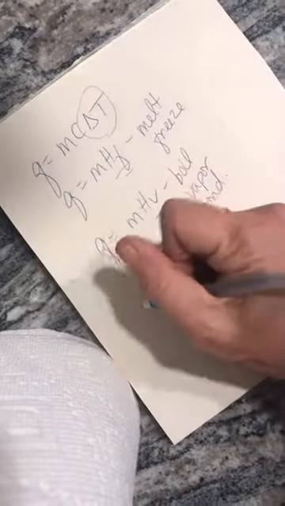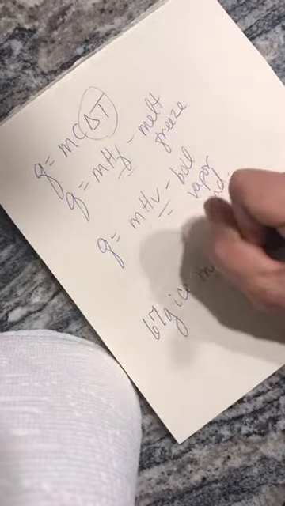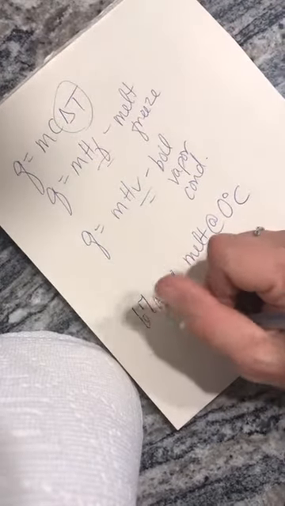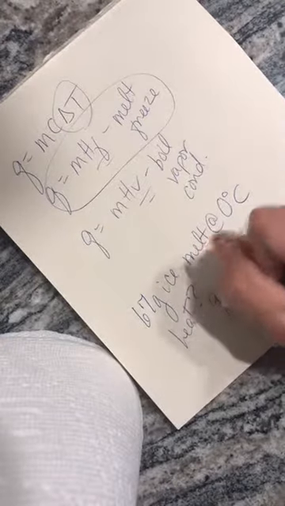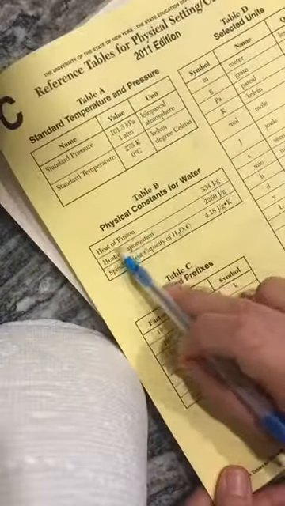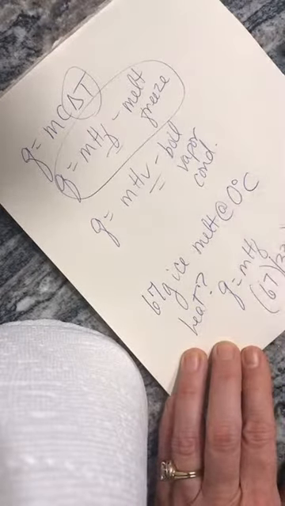So let's think about a problem. Let's say we have 67 grams of ice and it's melting at 0 degrees Celsius. And I want to know how much heat that's going to require. All right, so I want this formula, Q equals MHF. My mass is 67, and the heat of fusion. So if it is water, you grab your reference table, you go to the very front to table B, and the heat of fusion is right here, 334. So you take 67 times 334.